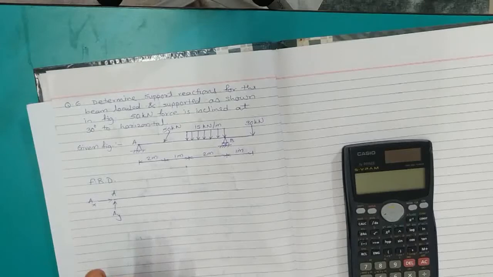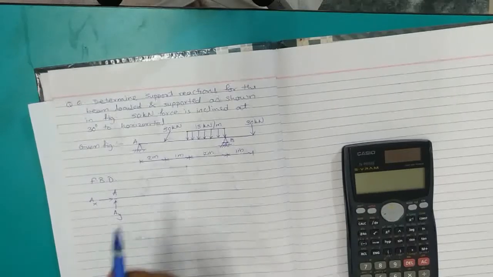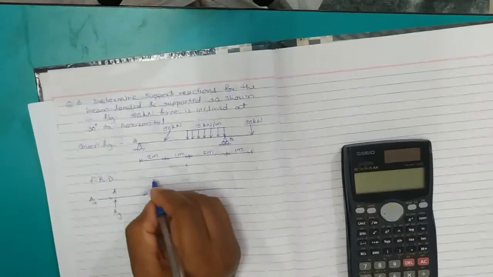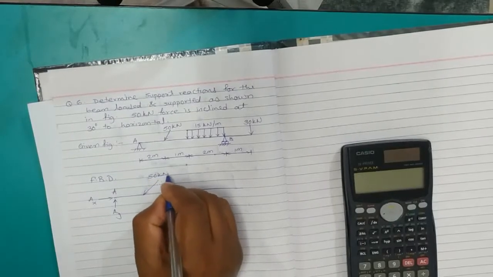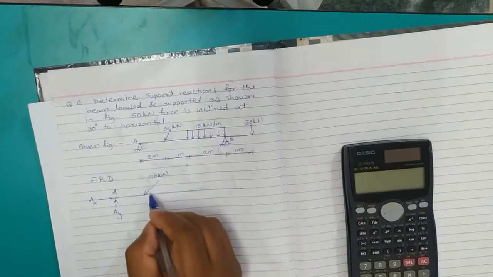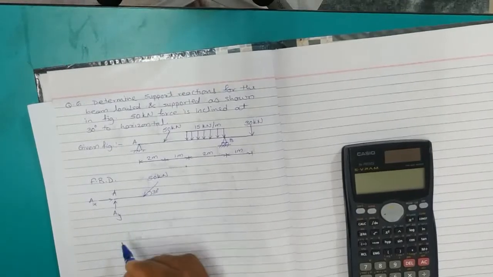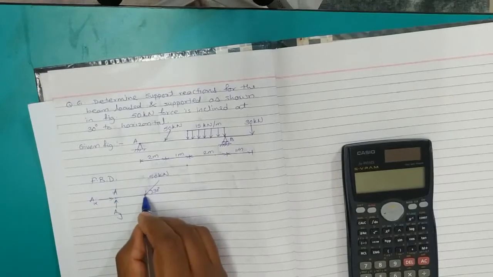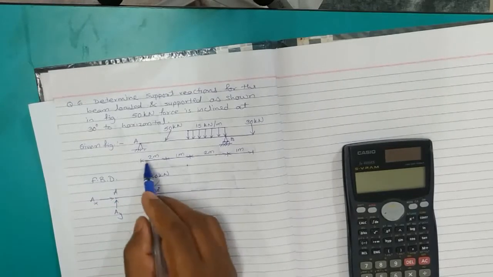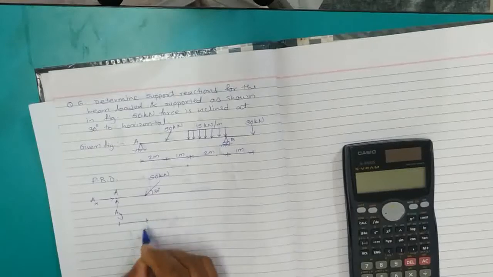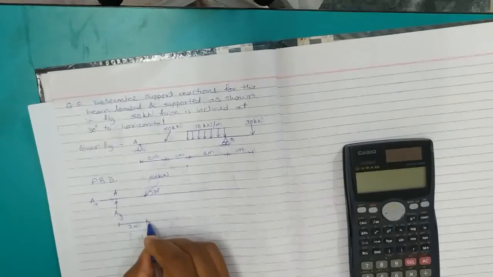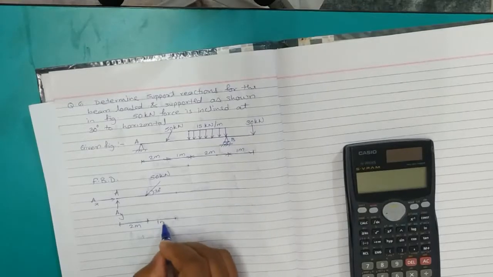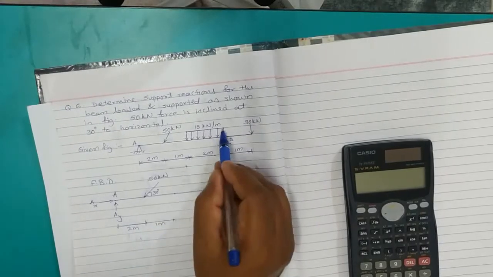Left AY component, whether it is upward or downward, we have just assumed certain directions here. We have got this inclined 50 kilonewton load as mentioned in the question. It makes a 30 degree angle with horizontal. So let's show that. From point A up to the point of application of 50 kilonewton, this distance is given as 2 meters. Further, at 1 meter distance from here, one rectangular load has started.